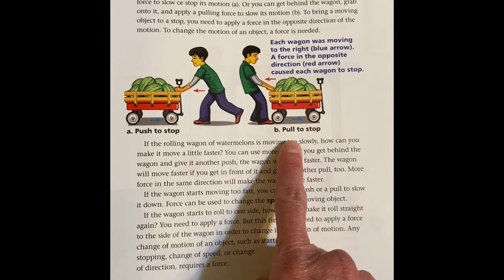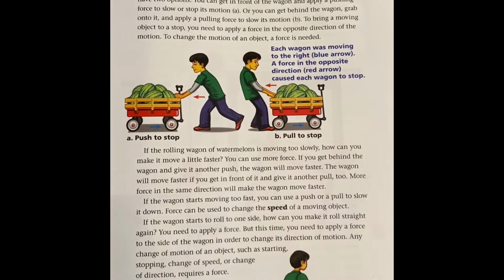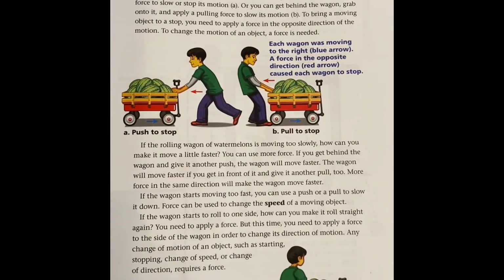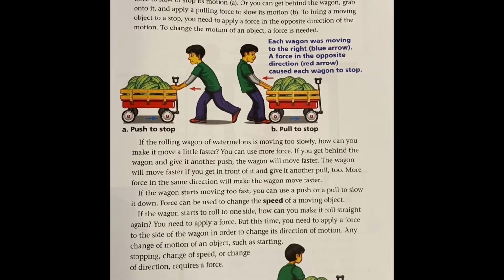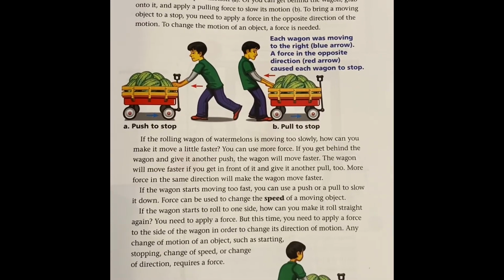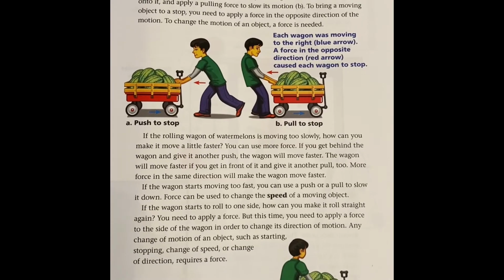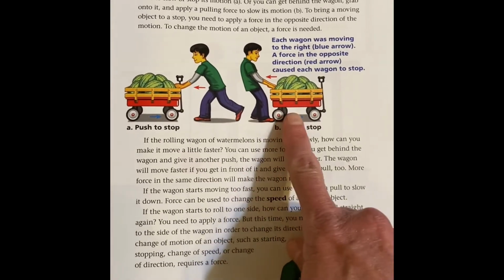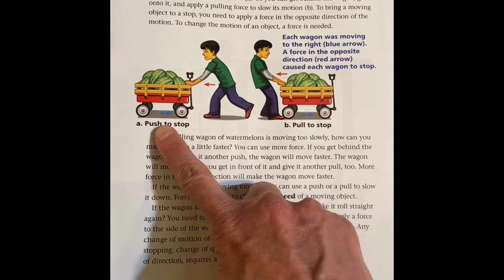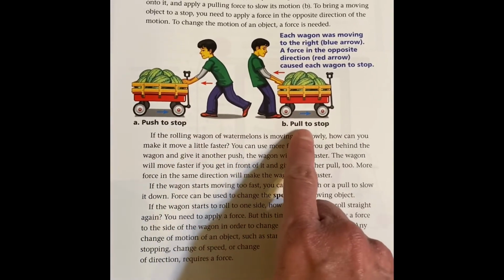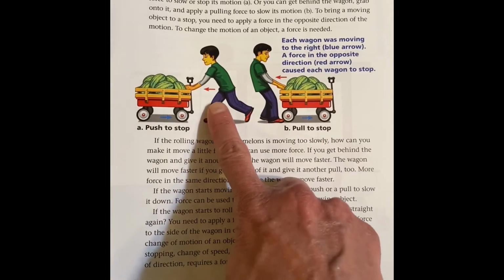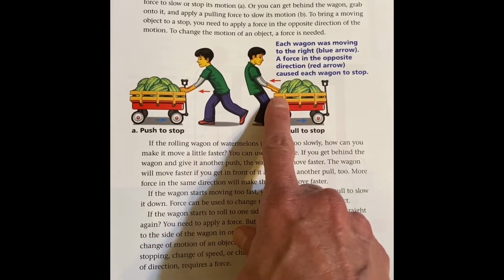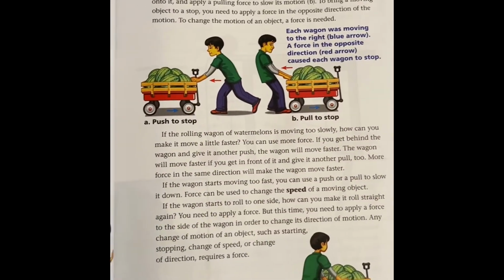B, pull to stop. To bring a moving object to a stop, you need to apply a force in the opposite direction of the motion. To change the motion of an object, a force is needed. Each wagon was moving to the right, blue arrow. A force in the opposite direction, red arrow, caused each wagon to stop.